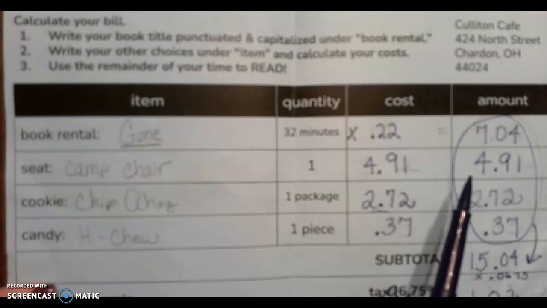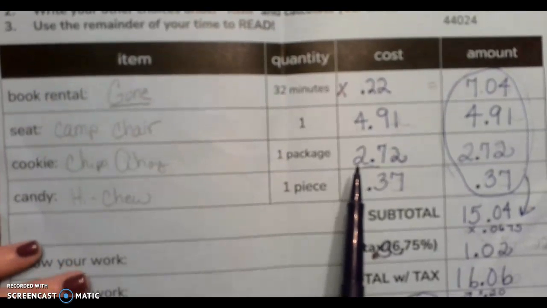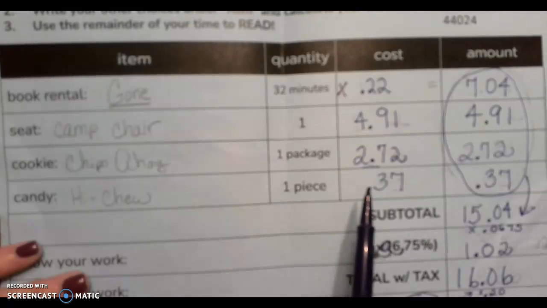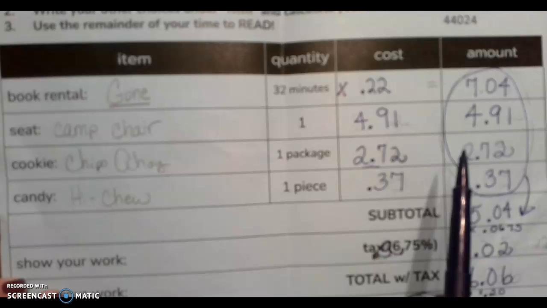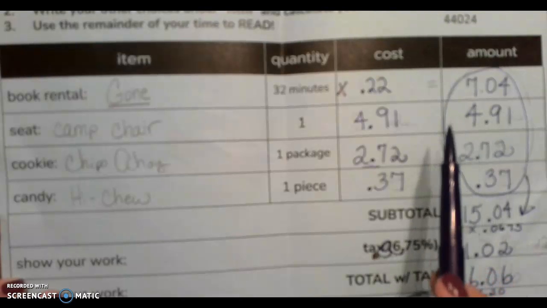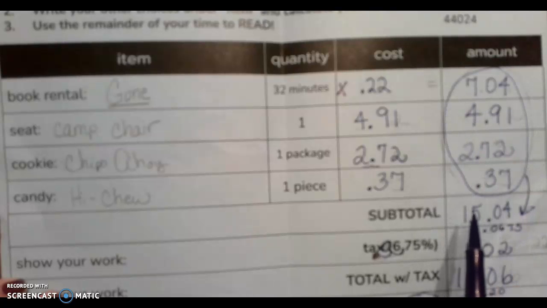And that's going to go into my total. I decided on Chips Ahoy, $2.72, so I put that amount over here, and I had a Hi-Chew, which is 37 cents. And so the first thing I need to do to find my subtotal is add all of the things that I'm purchasing or using. And my total came to $15.04.